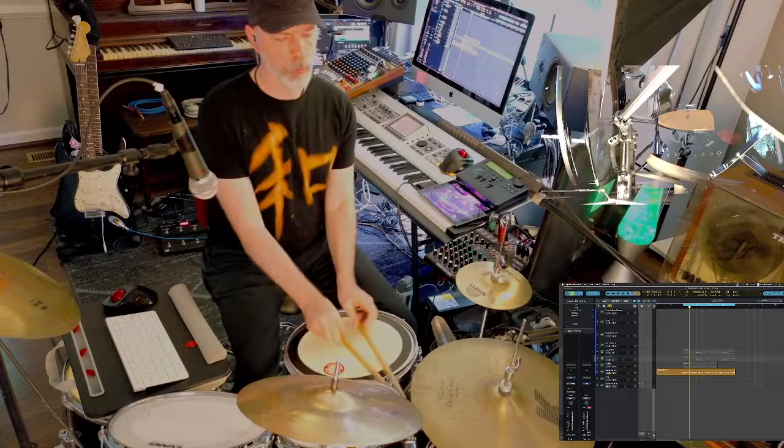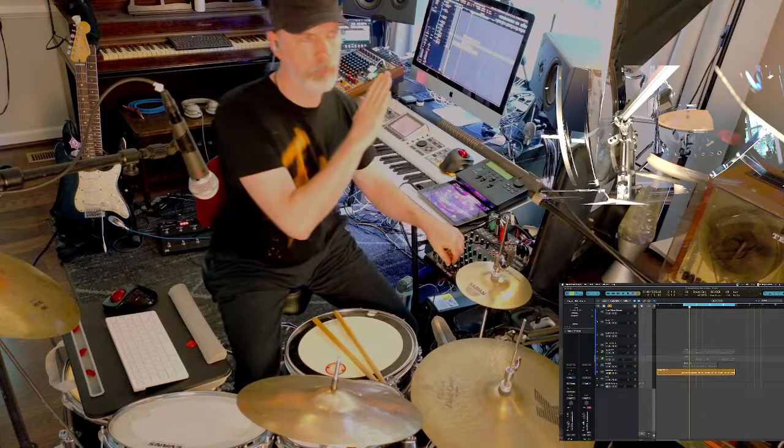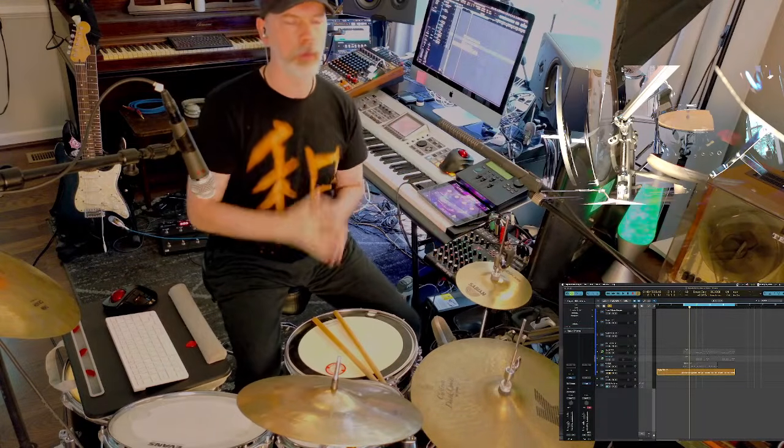So that was me playing some variations, different sequences of eighth notes across. Those are just mixing up eighth notes.